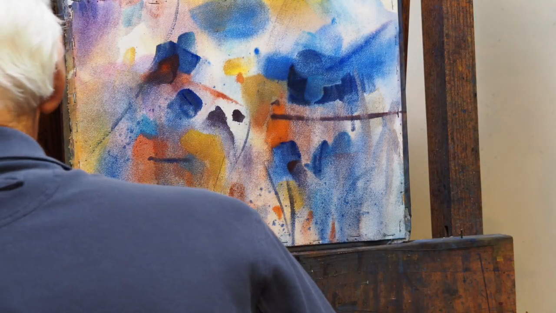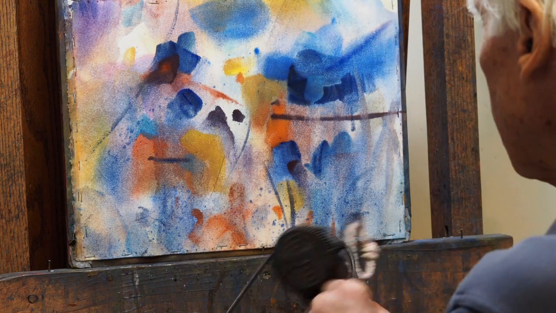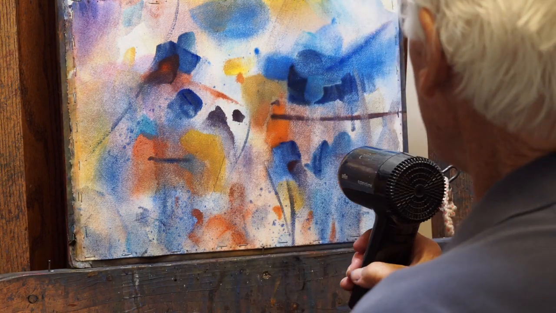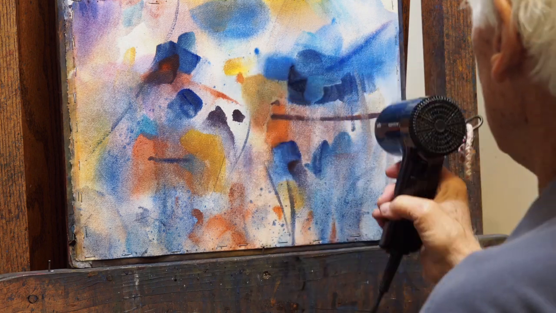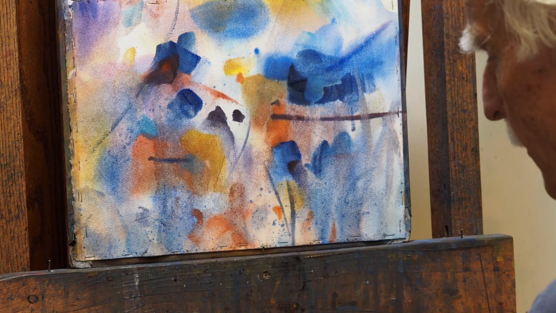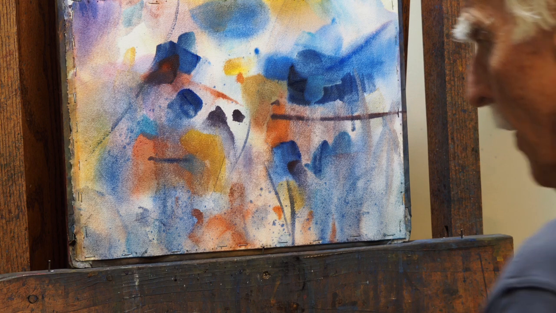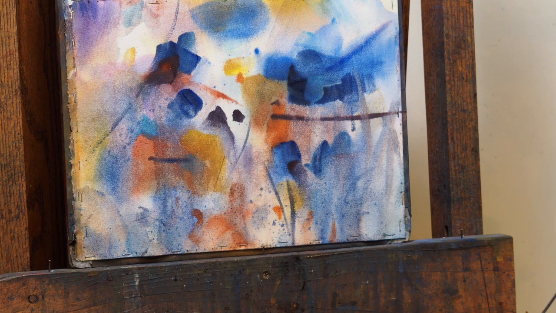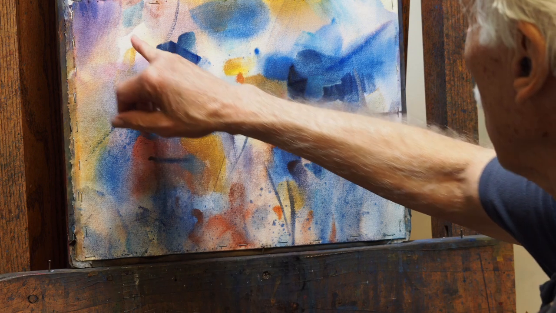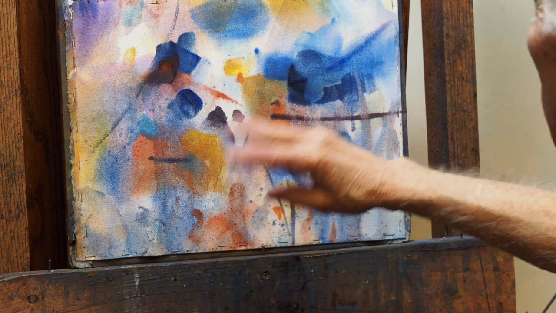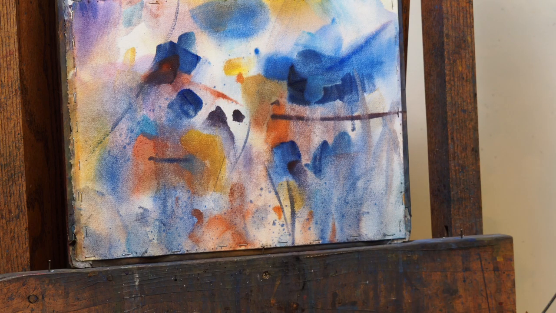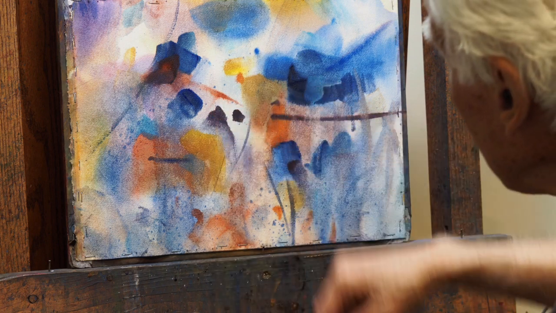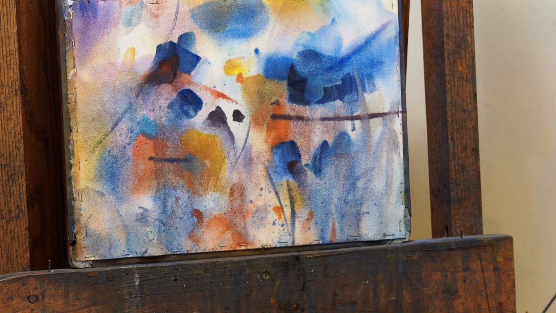Let's blow dry this and see how it turns out. And that's it for this fun little abstract. Looks like I ended up with a middle value or normal value painting. We do have some whites, but they're not quite stark white, but they qualify as whites. We have a little bit of dark. Most of it's middle values. It's a normal value range.